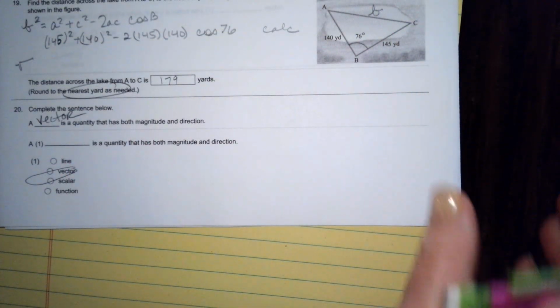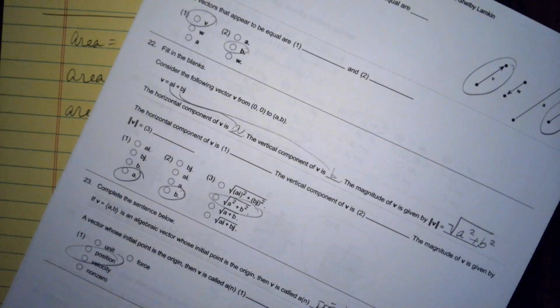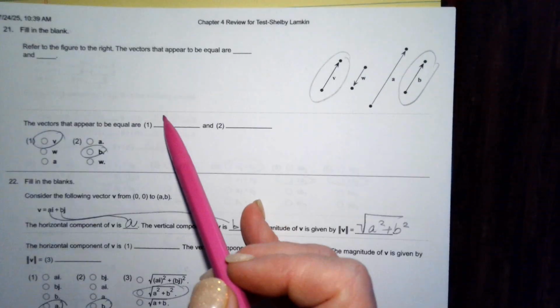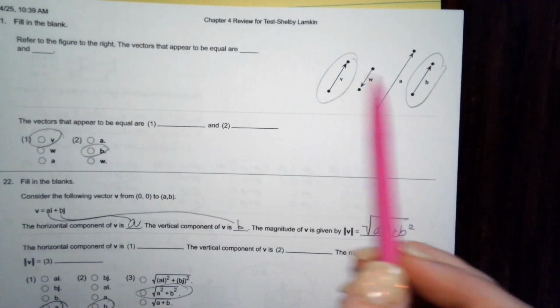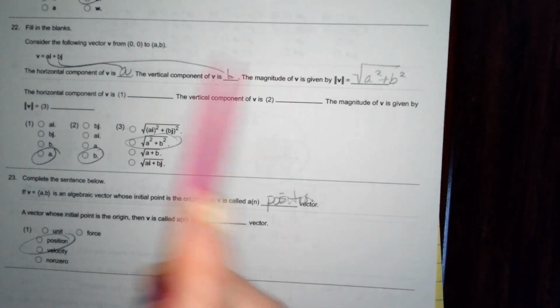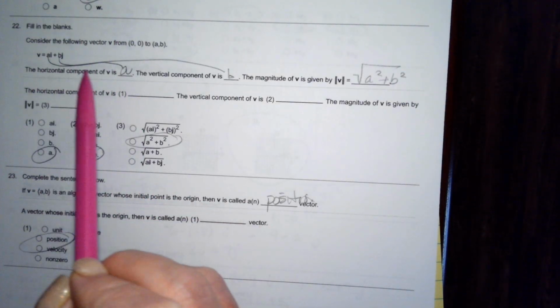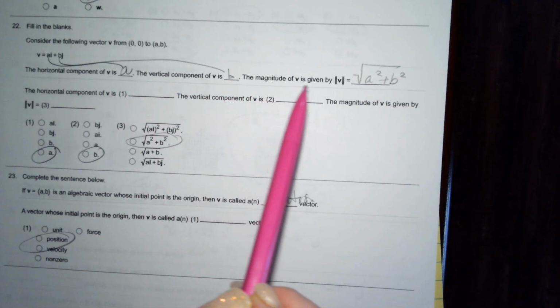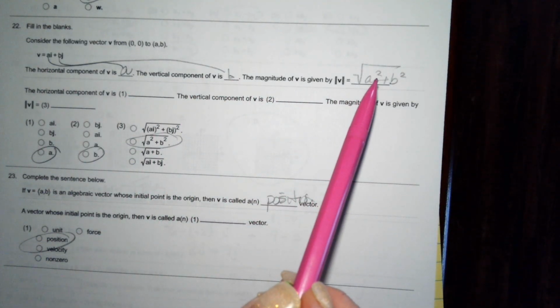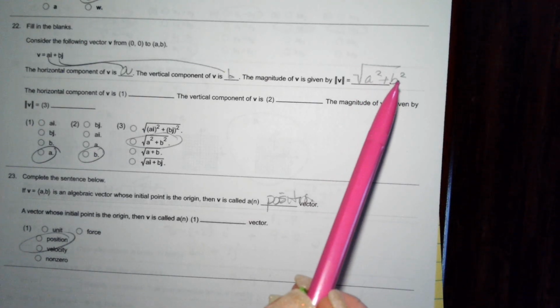Vectors are super easy. A vector is a quantity that has magnitude and direction. We refer to the figure at the right, which vectors are equal. Well, they're going to be the same length going in the same direction. So you're just looking for two that match. Pretty simple concept here. The horizontal component is A, the vertical component is B, and the magnitude is given by the square root of A squared plus B squared. And you can add this to your formula sheet as well.